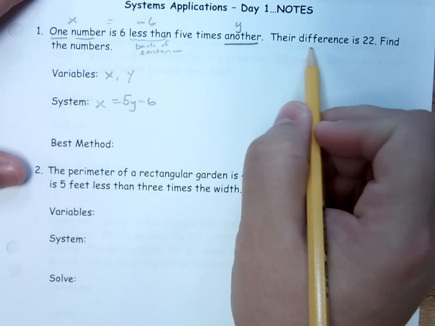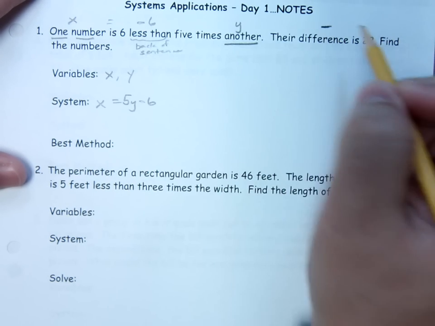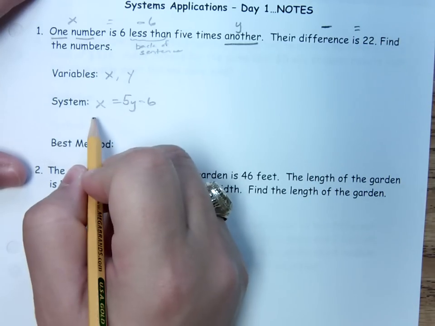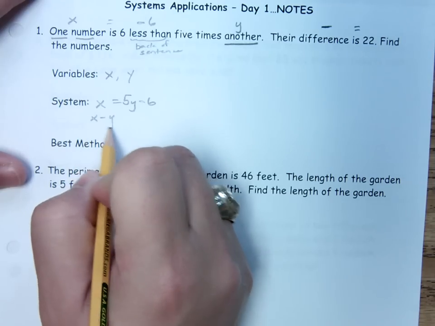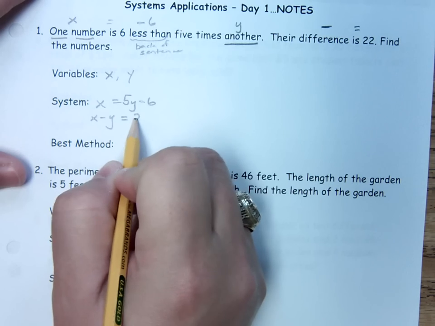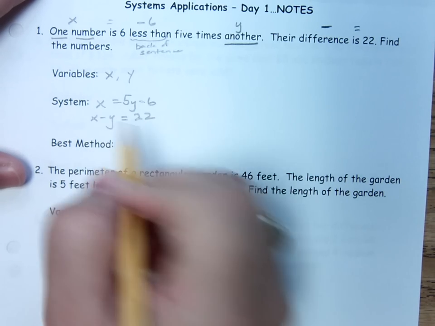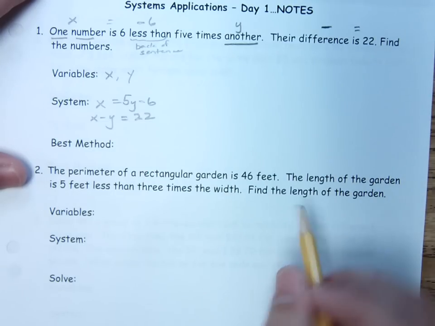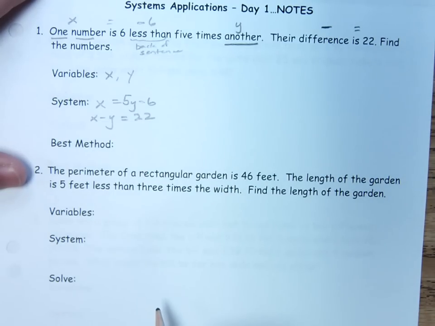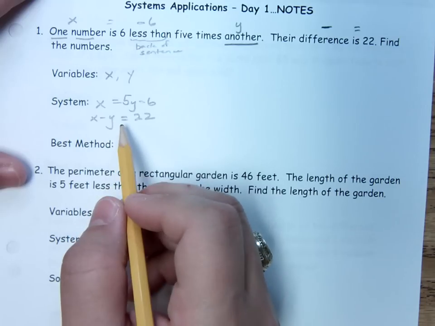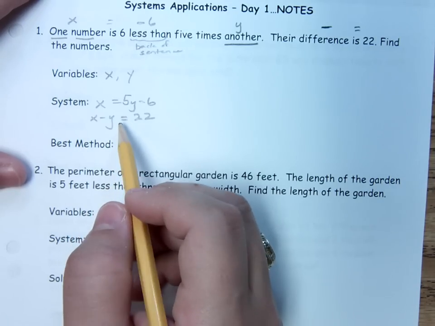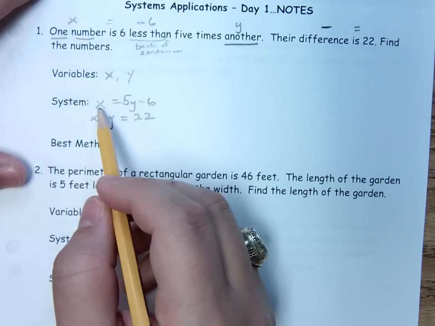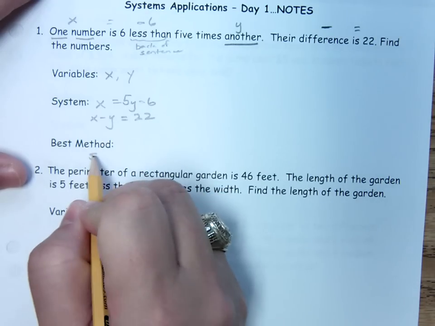Okay? Their difference, that means we're subtracting. Their difference is, that means equals 22. So their difference, meaning x minus y, is 22. So the two numbers' difference is 22. Find the numbers. Okay? So now we have our system of equations set up. Two or more equations creates a system of equations. In this case, our system is set up for what method? Easy to tell. Since x is already solved for, we're going to probably use the substitution method.